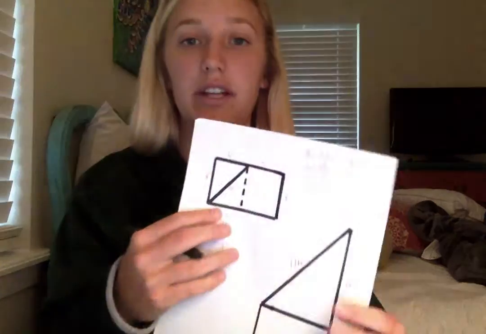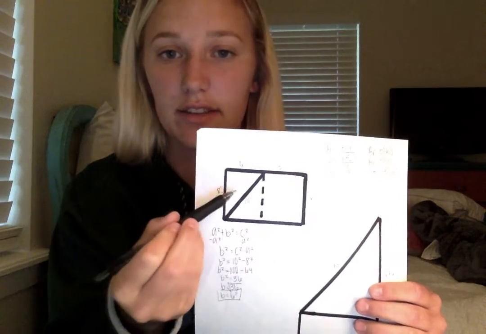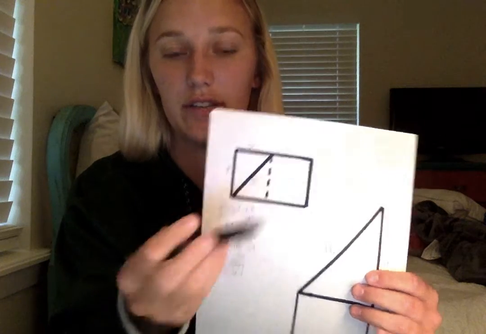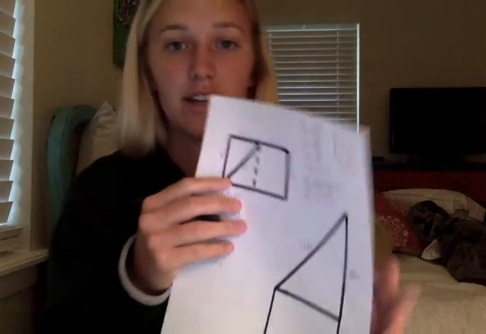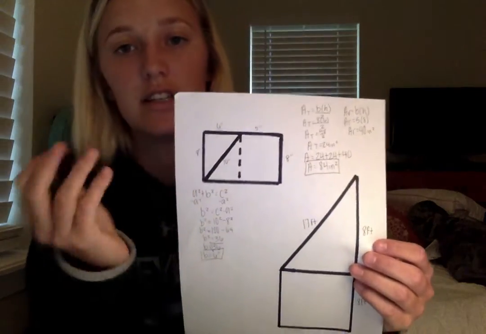To find the total area of this figure, we're going to add the area of this triangle, the area of that triangle, and the area of the rectangle. So the total area is 24 plus 24 plus 40, which is 48 plus 40, 84 inches squared. So we started out by only having the hypotenuse and finding that smaller number up there.